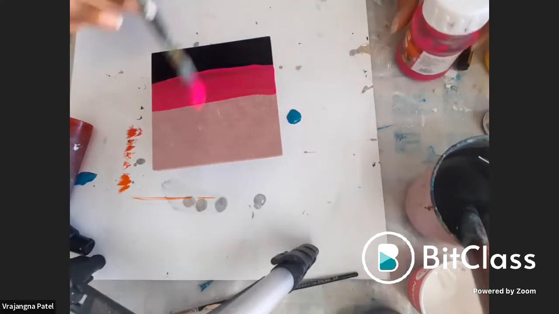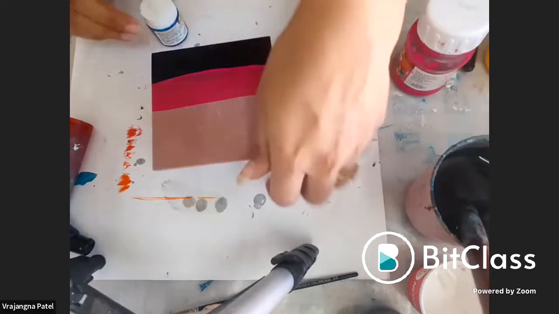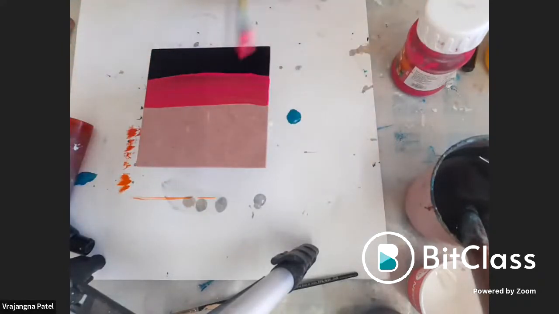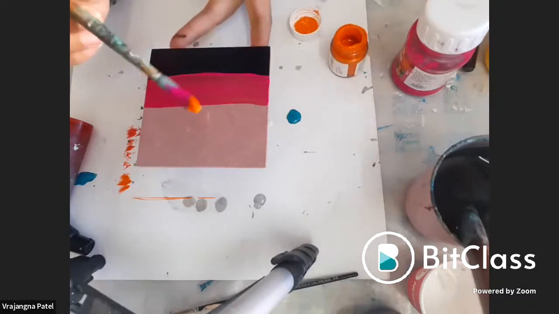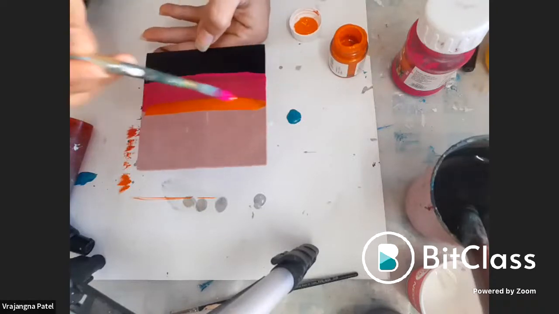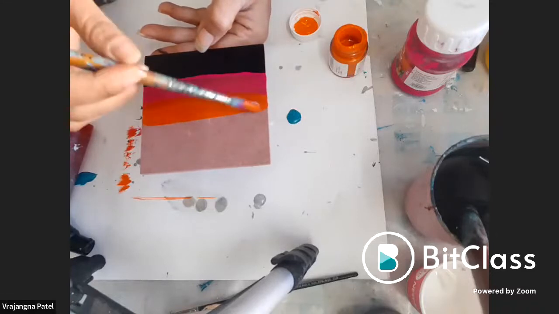Now you do not have to wash your brush. Without washing it, you will have to take the second shade, that is orange. Do not wash your brush. Just take a very little quantity of your orange and then just go over your pink. Try and merge it with the pink here itself and you get a very good blend.